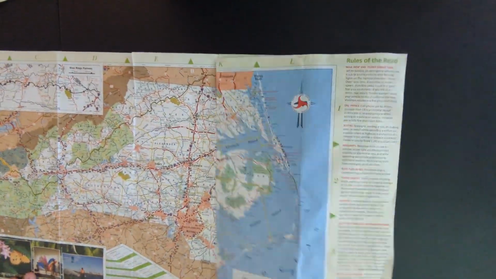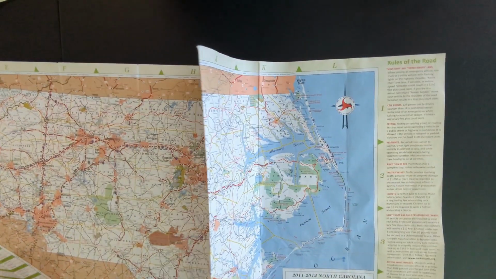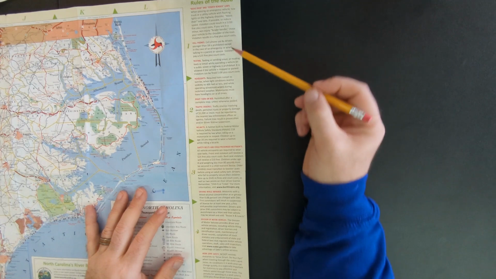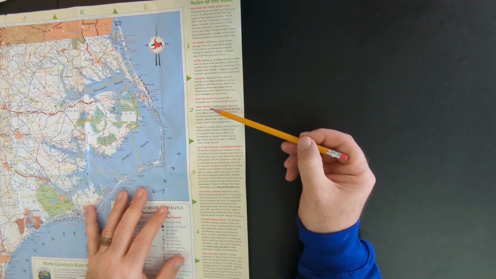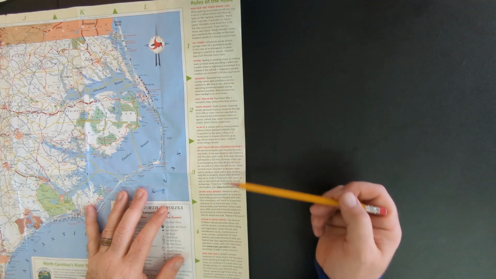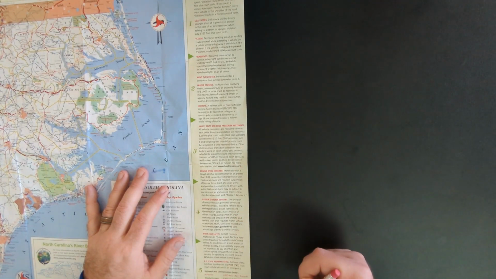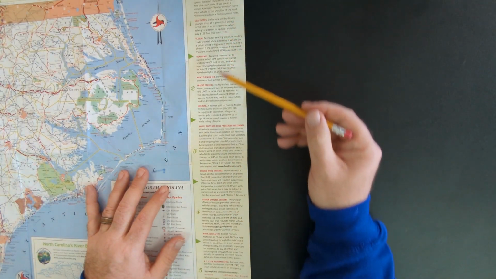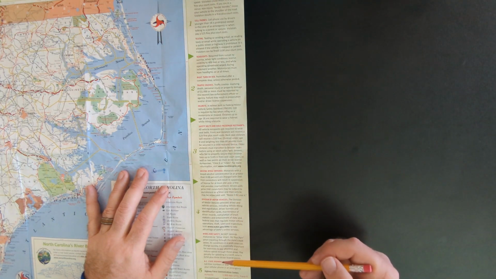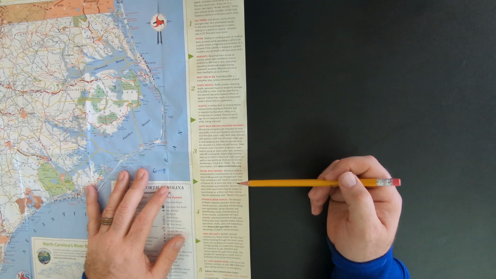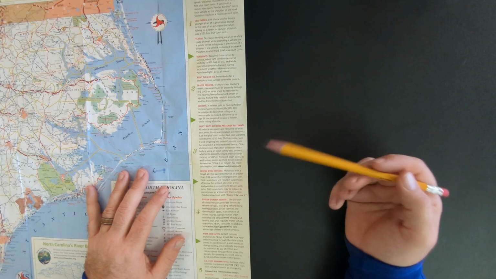Okay, some maps will even have information about state laws, like for example here, with rules of the road. So cell phones, traffic crashes, what should you do, seat belts, driving while impaired, so forth and so on. So these are all laws that, while a lot of states probably have laws similar to these, some states are different.